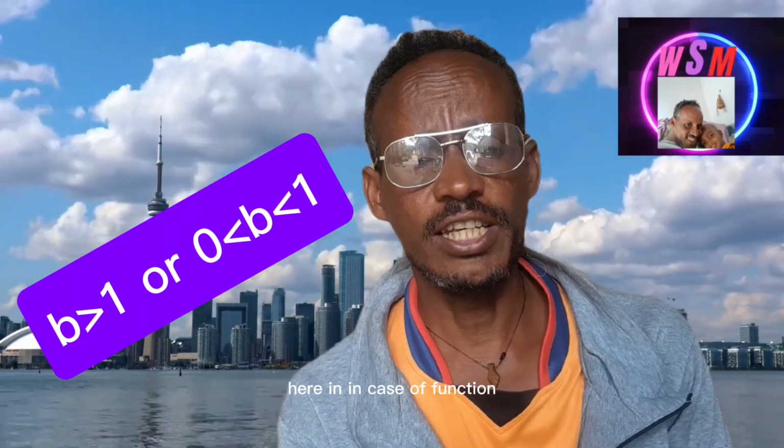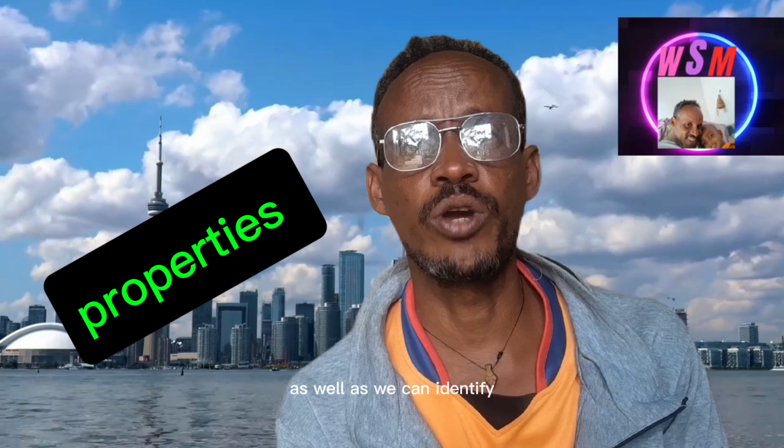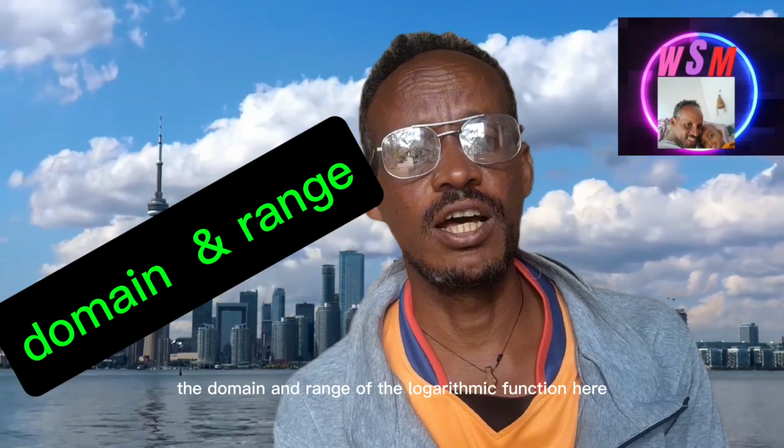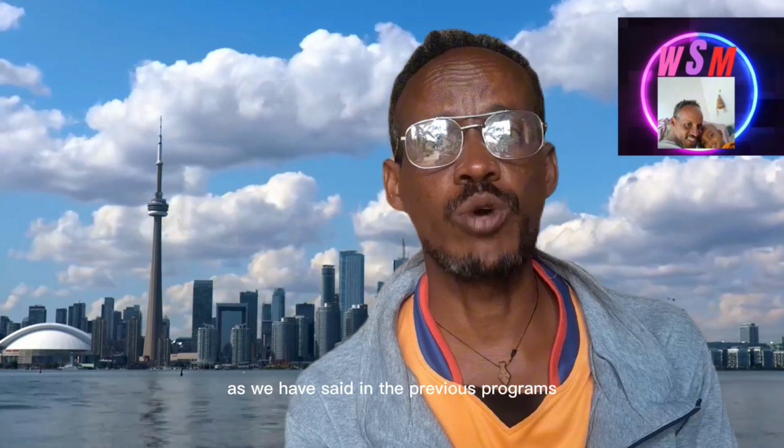Here, in the case of a function, we will discuss the properties of the graph of the logarithmic function, as well as identify the domain and range of the logarithmic function. As we have said in the previous programs, the logarithmic function is an inverse of the exponential function.